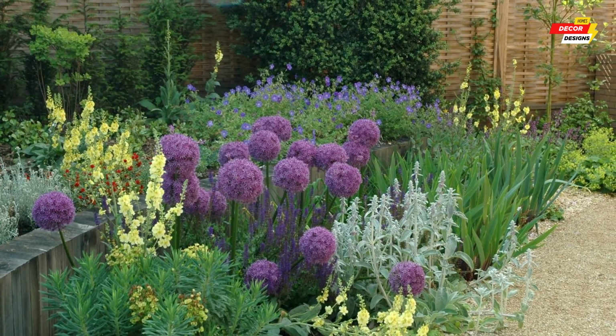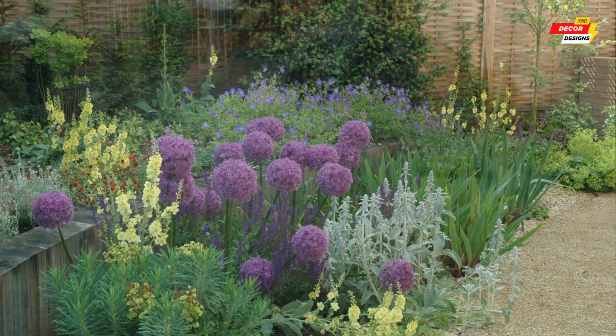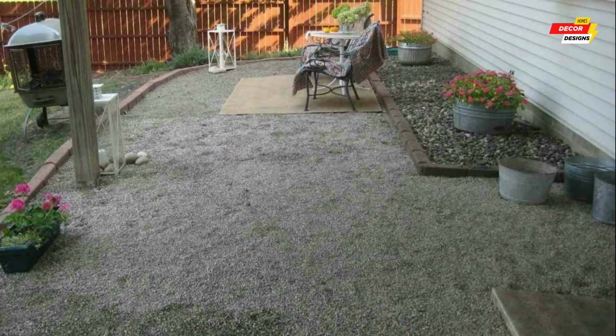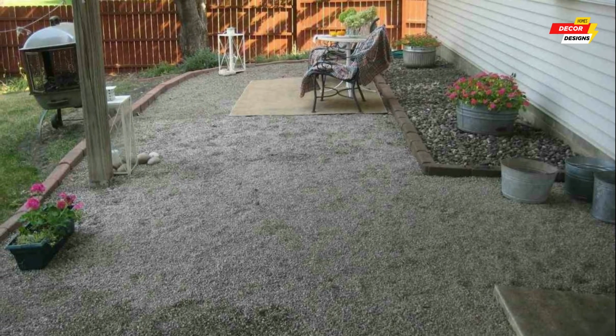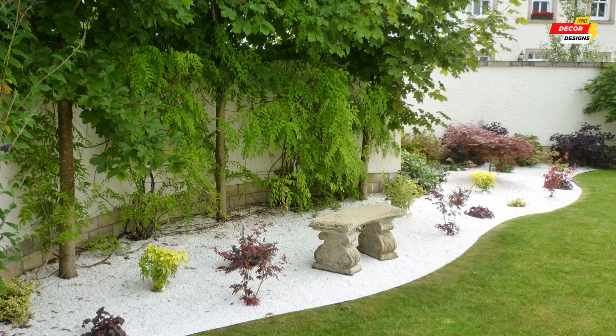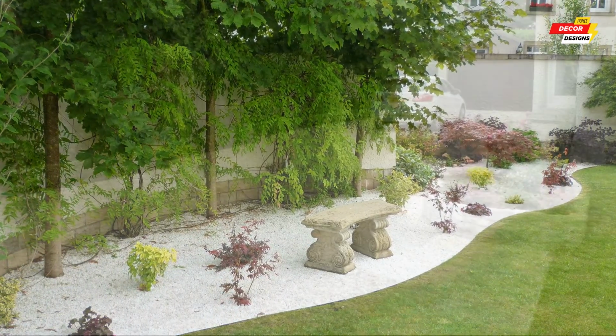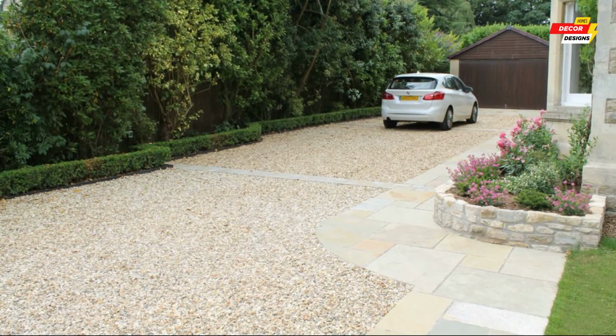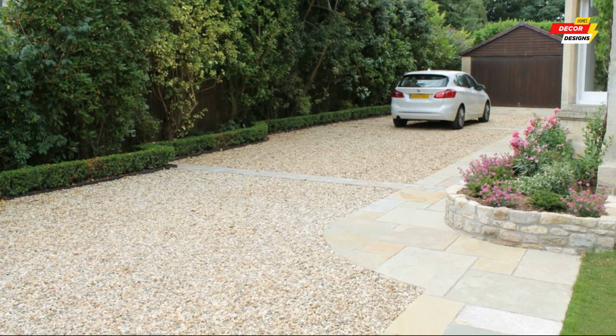Third, year-round interest. Gravel gardens offer a dynamic visual experience throughout the seasons. Evergreen foliage adds structure in winter, while bursts of color from flowering plants come alive in spring and summer. The muted tones of the gravel provide a constant yet calming backdrop.